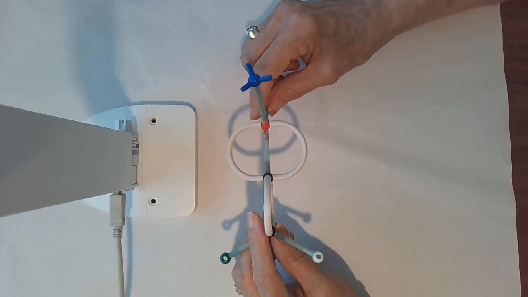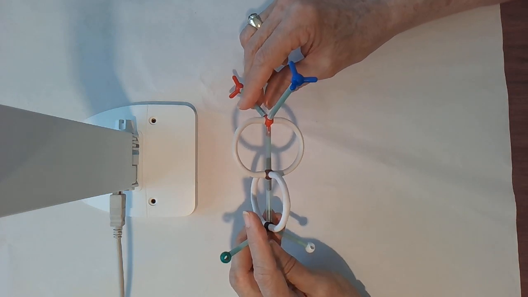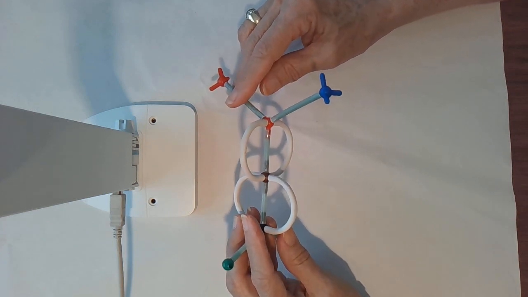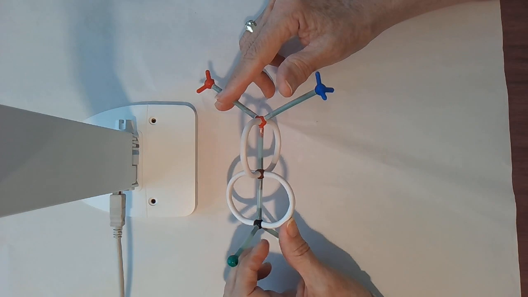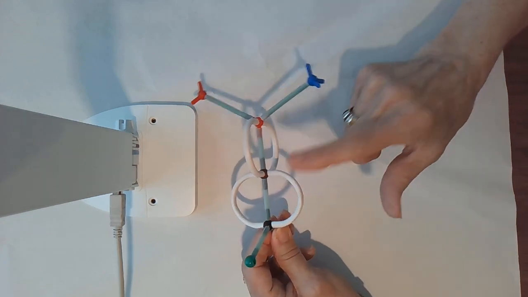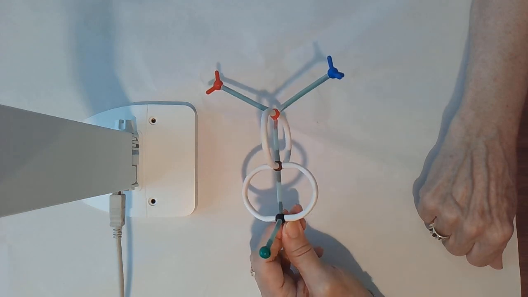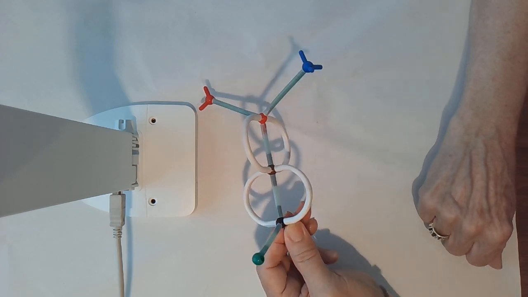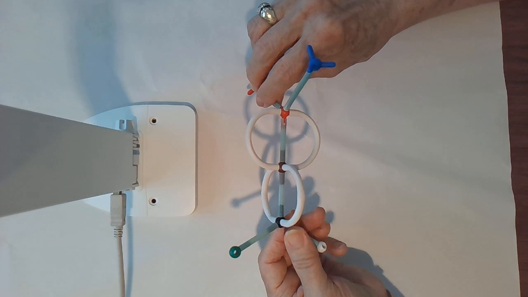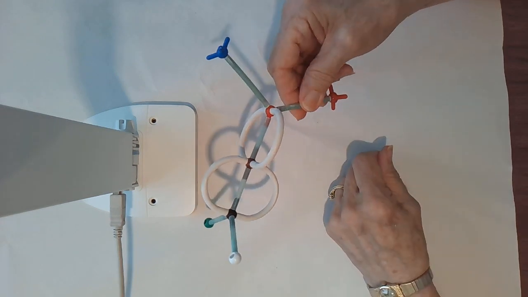And I'm sure that it's easier to see if you have a model rather than if you simply draw carbon, double bond carbon, double bond carbon on a sheet of paper. So I hope that this makes it easier for you to visualize.